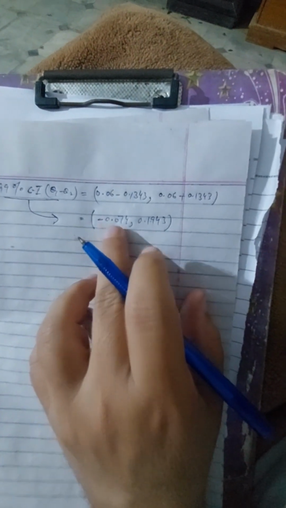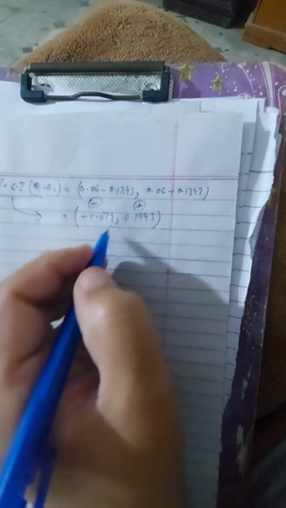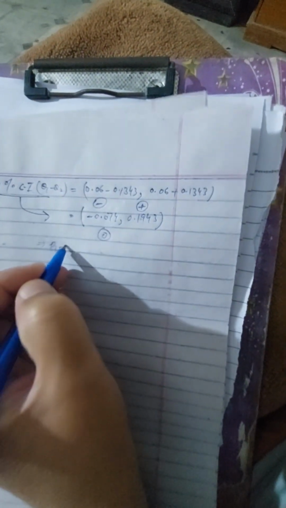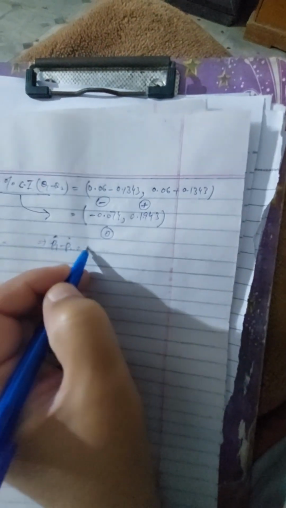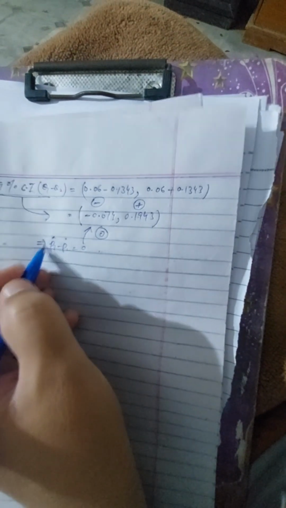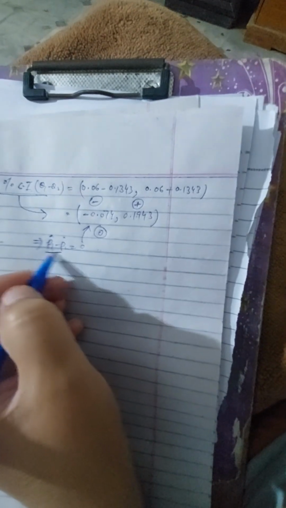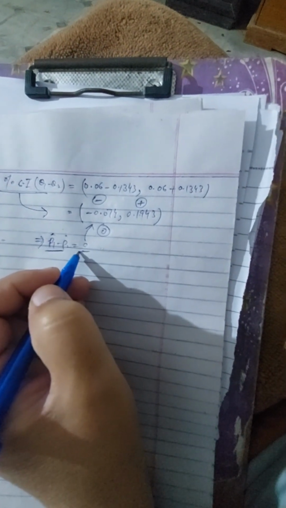Okay, so we see that it starts from negative and ends on positive, so it means that 0, that is p1 minus p2 equal to 0, is somewhere in between. When 0 is in between, it means that the difference is not significant.